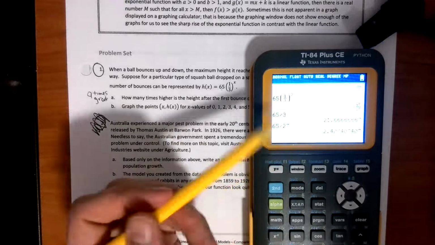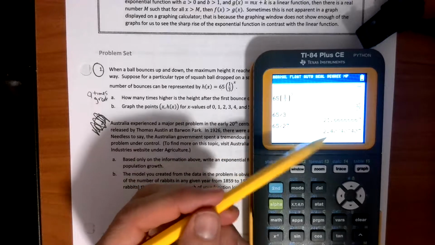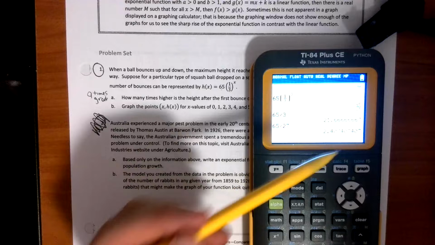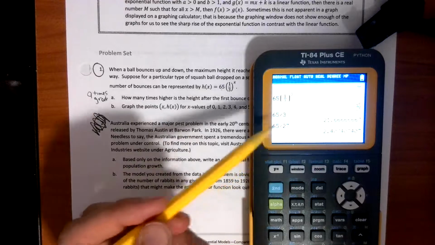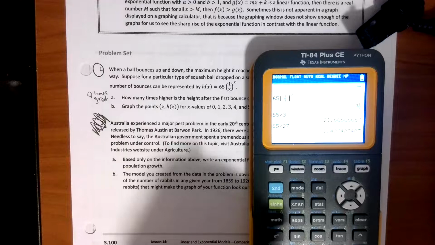And so we want to know how many times greater, but when we subtract these numbers, or you can just literally go 65 over 3 minus 65 over 27.